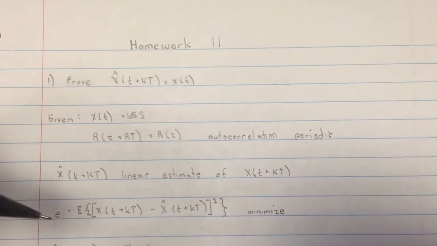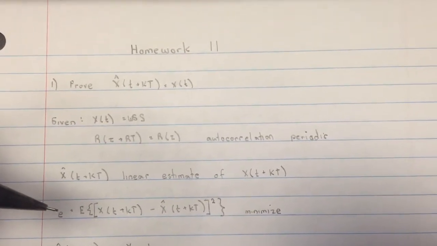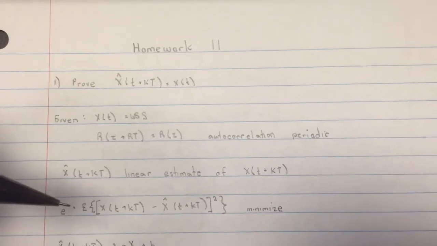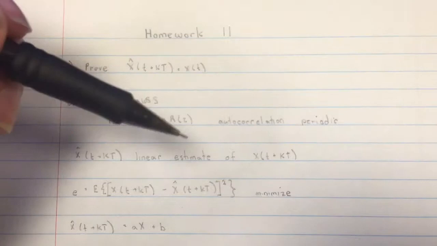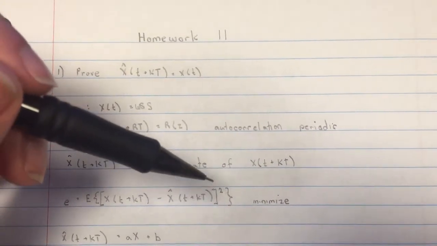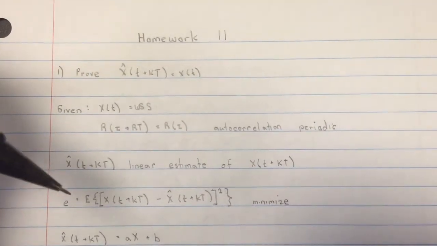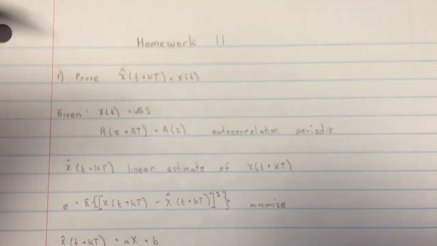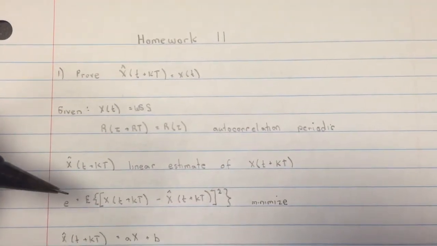We're going to do that by first noting that the error is equal to the expected value of x of t plus k big T minus x caret of t plus k big T, all squared. In order for us to do this problem, we want to find the error such that e is minimized. We want to make this as small as possible.